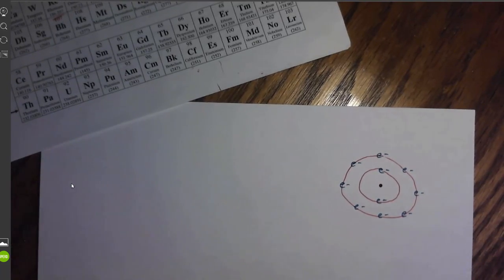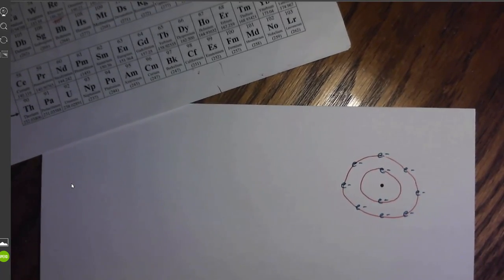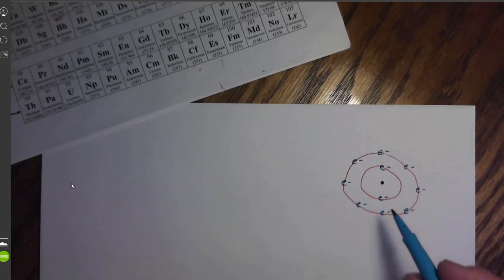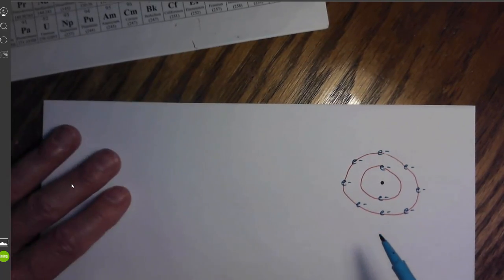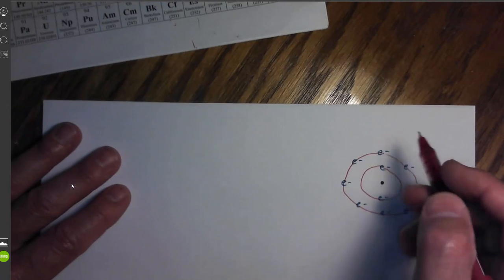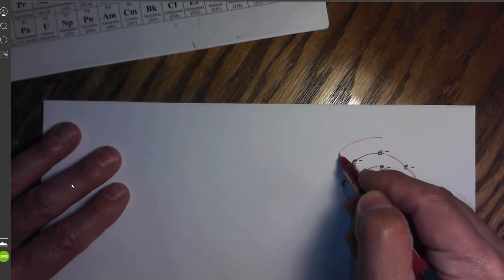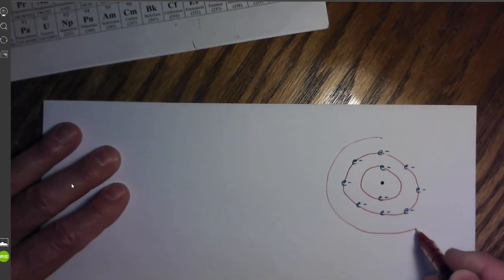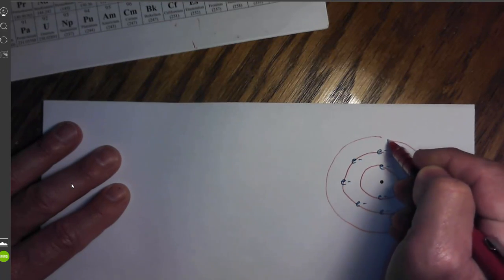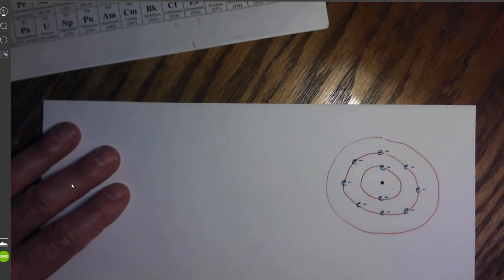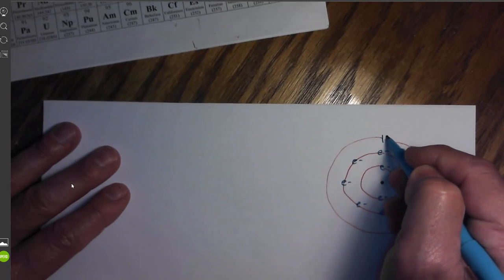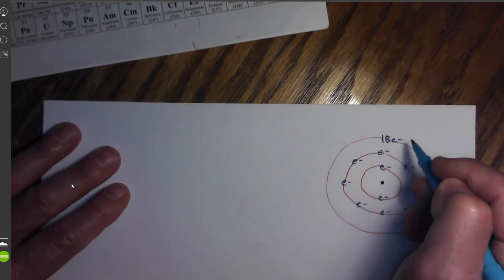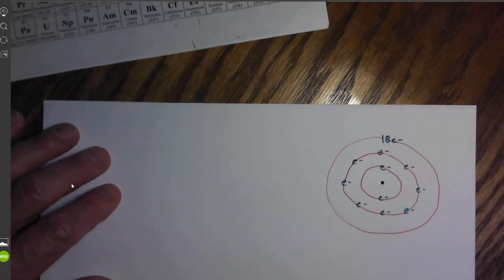Now it doesn't have to have 8, it might just have 1. But you can have up to 8, and then you can't put any more in the second level. The third energy level can have up to 18. I'm just going to write 18 e negative here, rather than write out 18 different electrons.